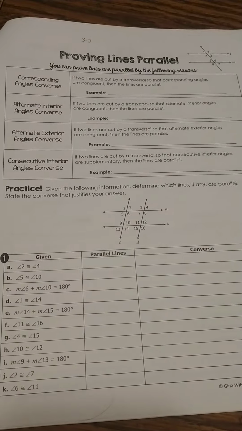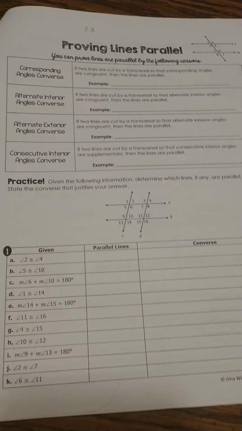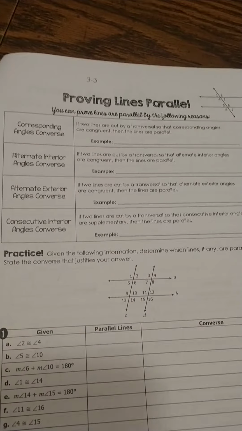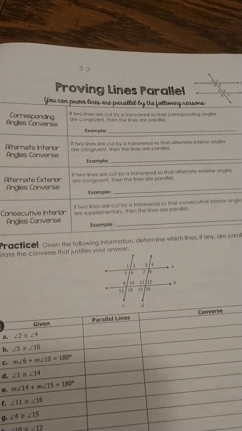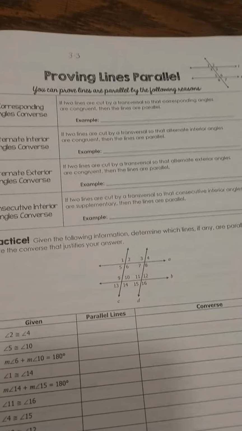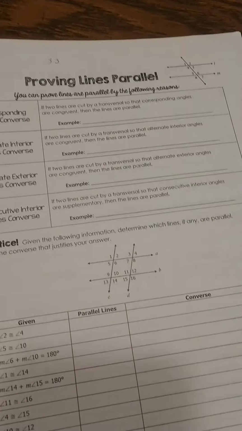All right, guys. So we are doing 3-3. We're all doing it remotely today. So these are your notes, and you're going to have to bear with me because I'm doing this at my kitchen table with my cell phone. So, be patient with me. Today we are proving lines parallel, which means you do have proofs today.